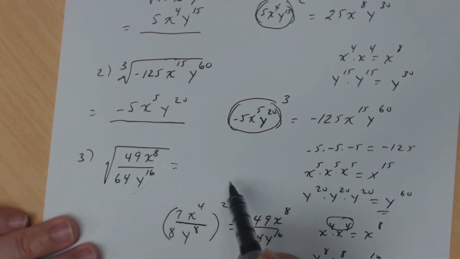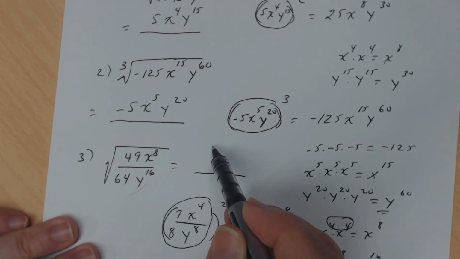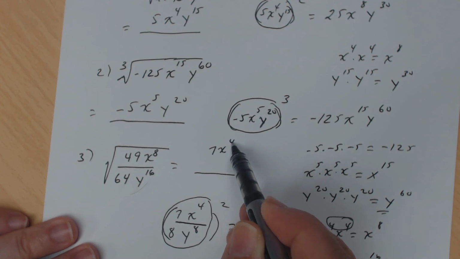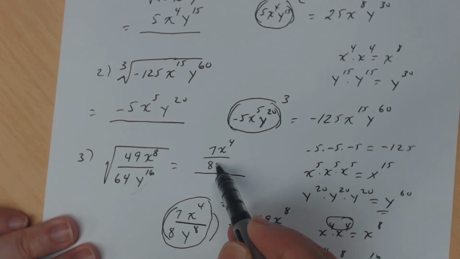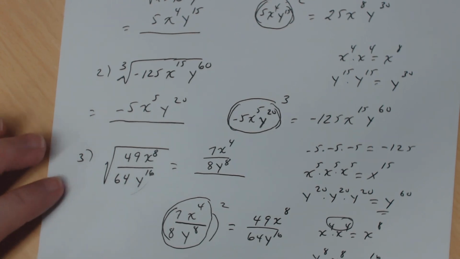All right, so the answer is going to be this fraction right here. You put that in the blank. So the blanks will be 7 x to the 4th divided by 8 y to the 8th. Okay? All right, so that is part 2.